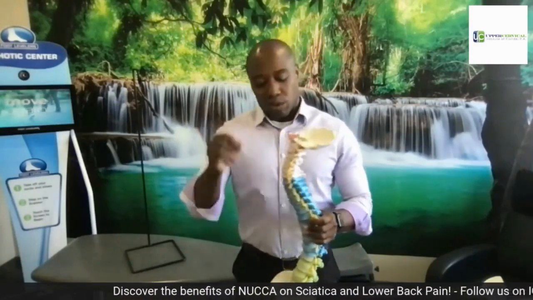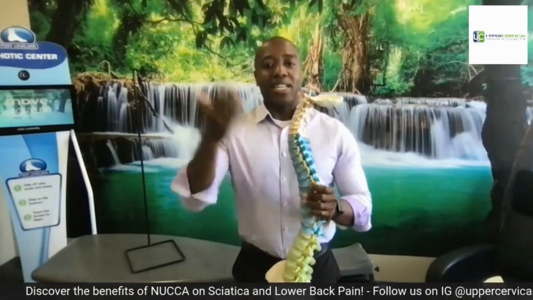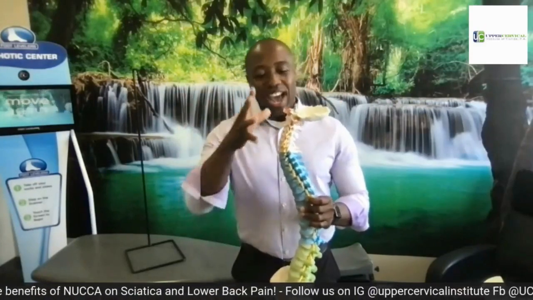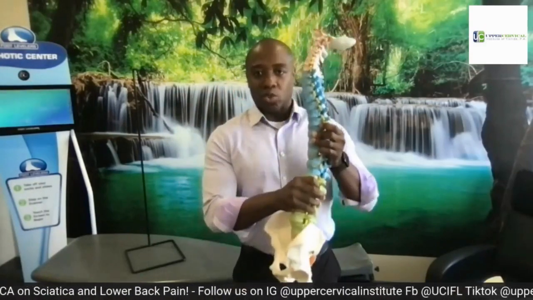Okay, so these are all the symptoms that can happen, or all the reasons why people can have sciatic pain. But the most common thing is a spinal misalignment. And again, your spine is the structure that keeps everything together. When you have that misalignment, that in itself can cause the herniation. That can cause the displacement, the spondylolisthesis.